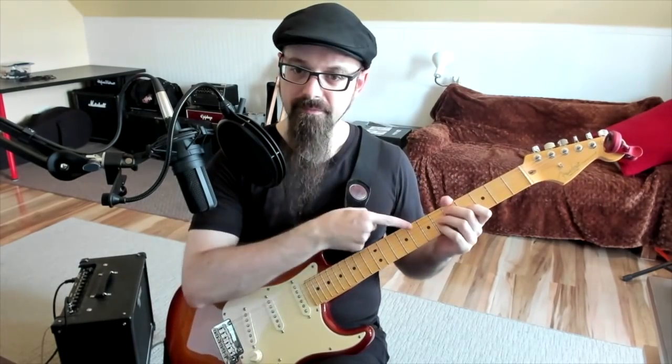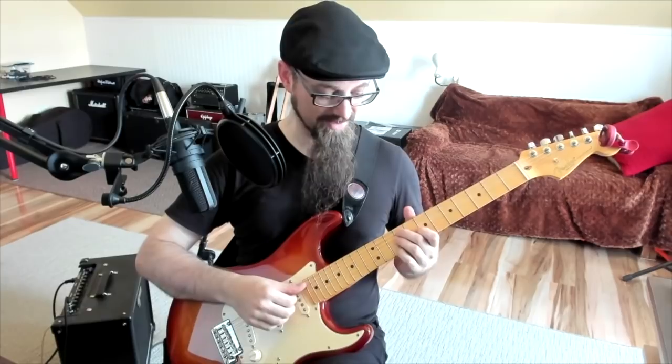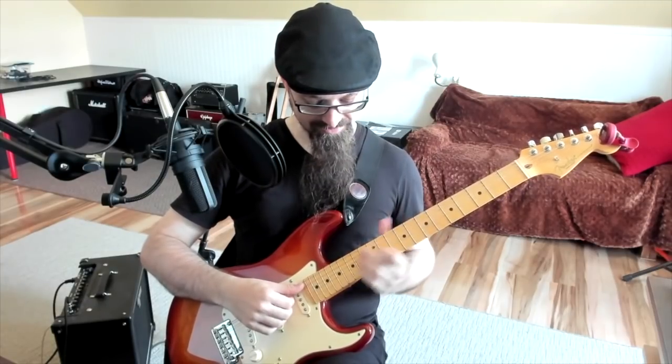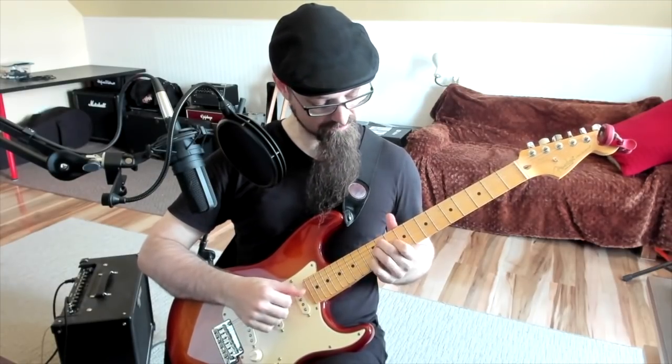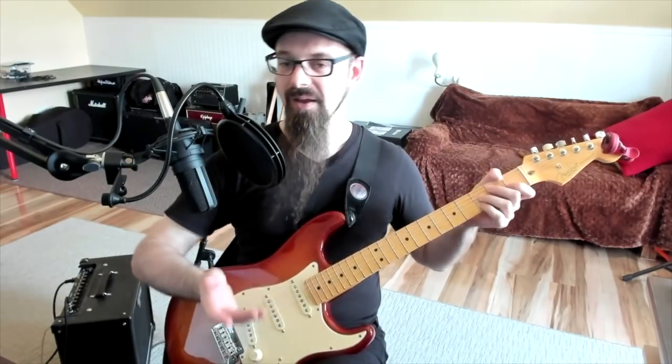And again, you don't have to do all the mental calculation of all the notes. You just find this position here, and again, every time you can move up or down 3 frets. Okay, and then you just lower one of those notes.